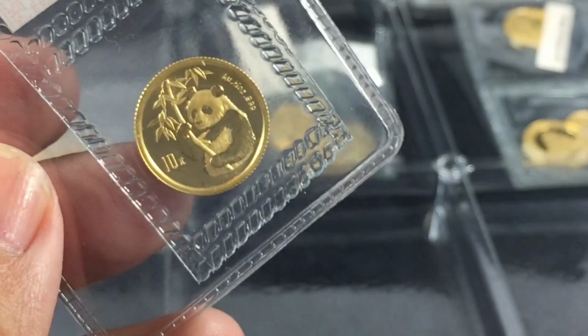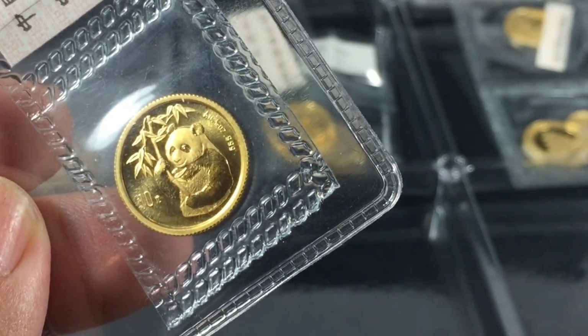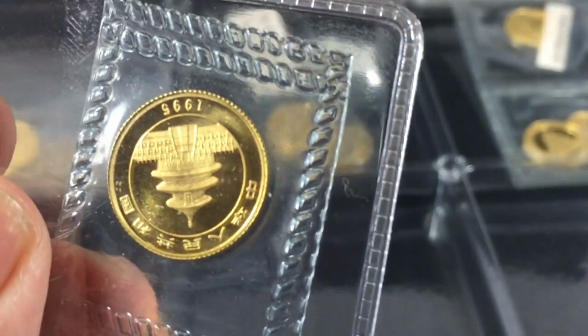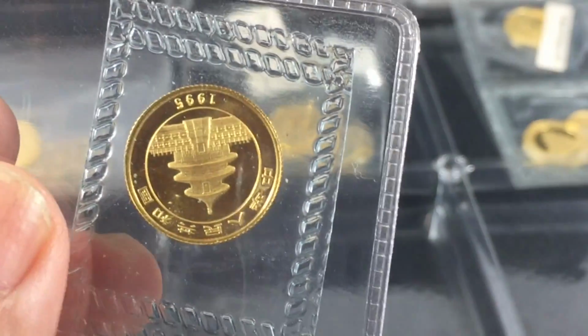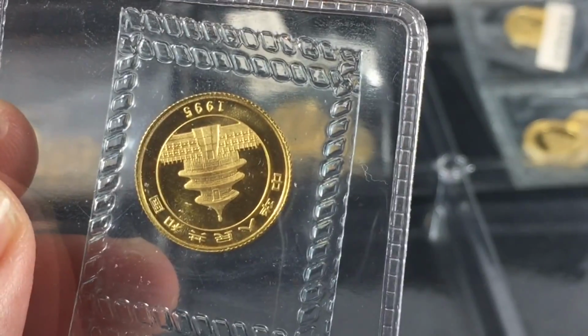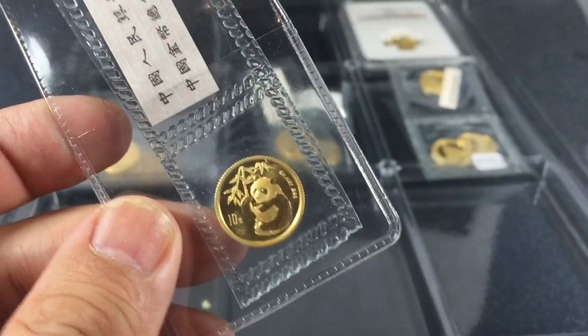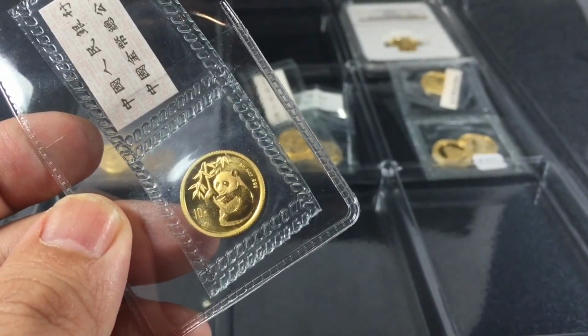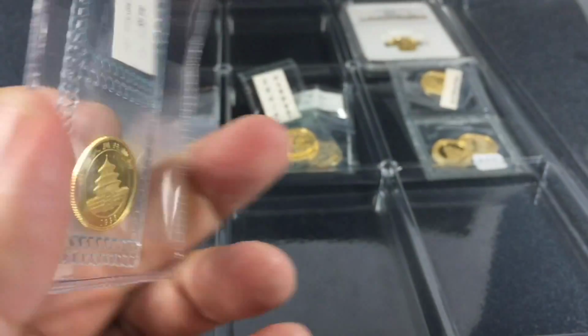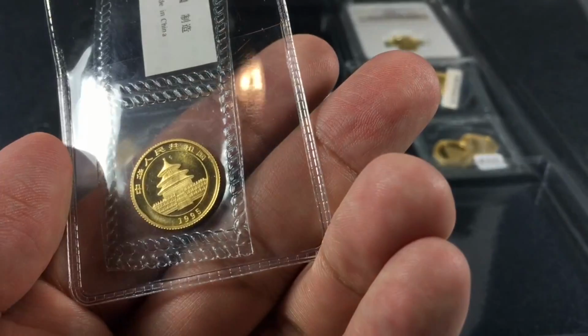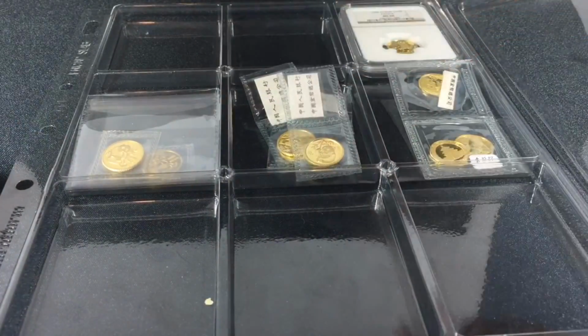A real special one is this one that I just picked up, which is a 1995 large date. The 95 large date is the fourth most difficult coin to get out of the 1/10th series, and I used a lot of tricks in order to reduce the cost. From the pictures, this coin looked too good to pass up, and when I saw it in person, I wasn't disappointed. I'm really looking forward to getting this one graded, and I'm hoping for a high grade.